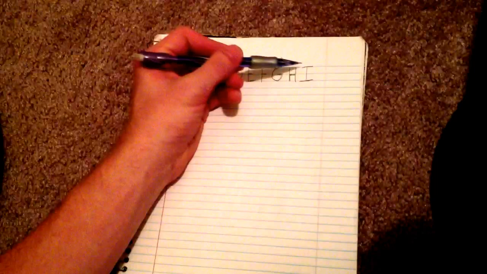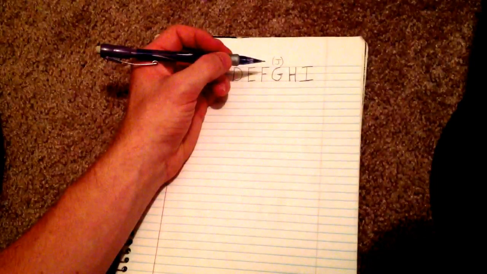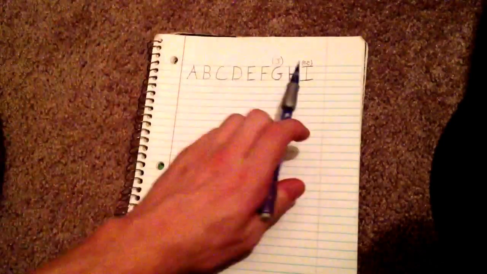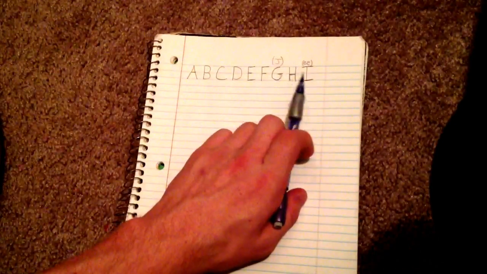And now we have another vowel. So it's going to be pronounced differently. In English it is I. In French it is E. And it is pronounced similar to a long E, or when two E's are put together, like in the word tree. G, H, E.